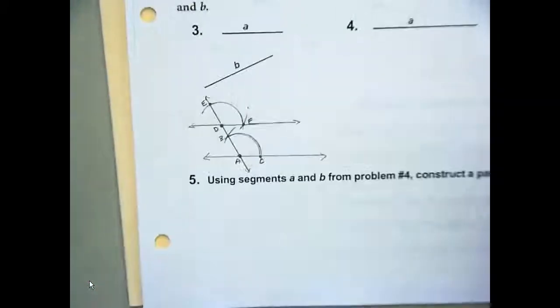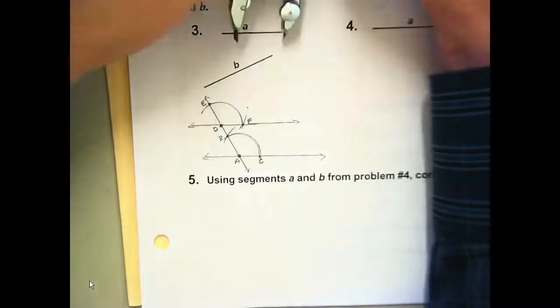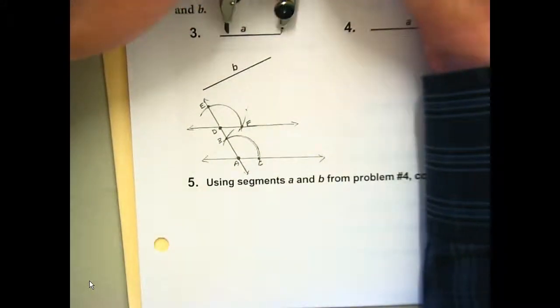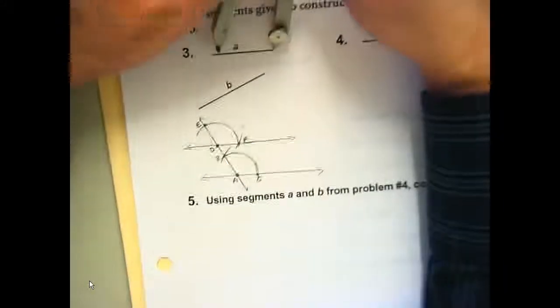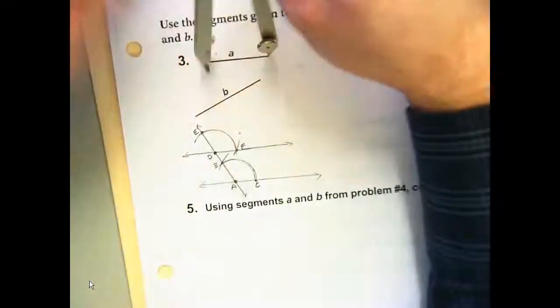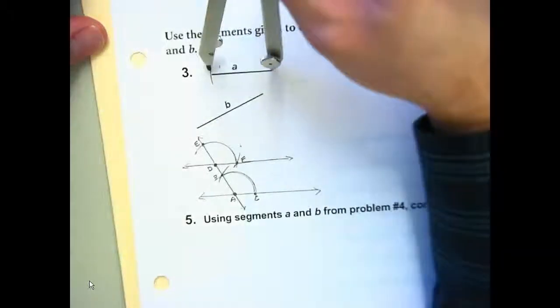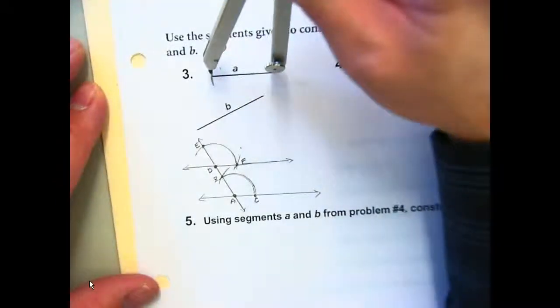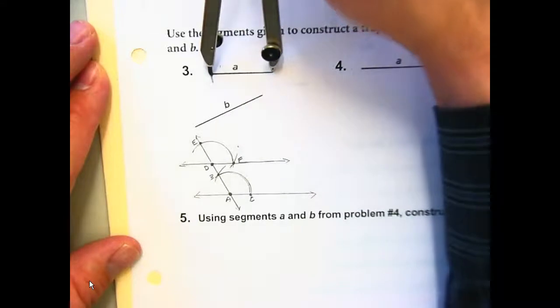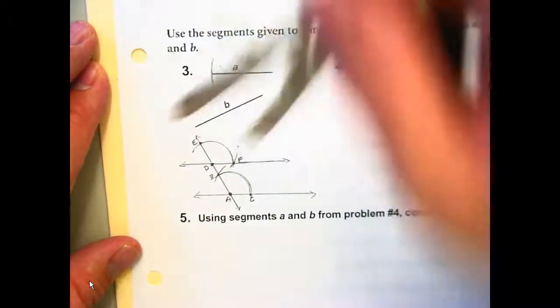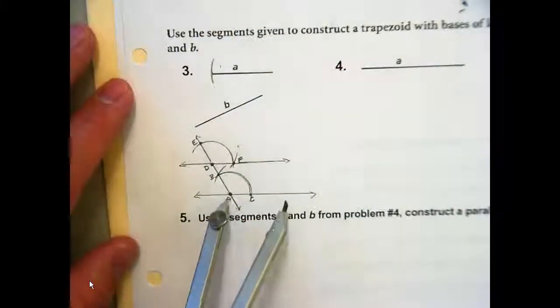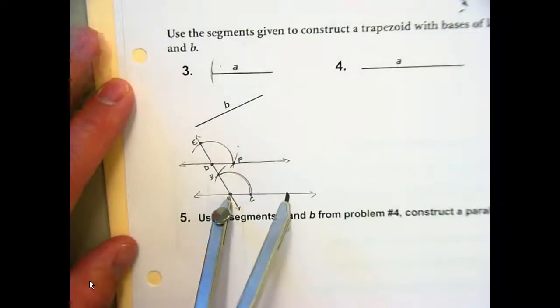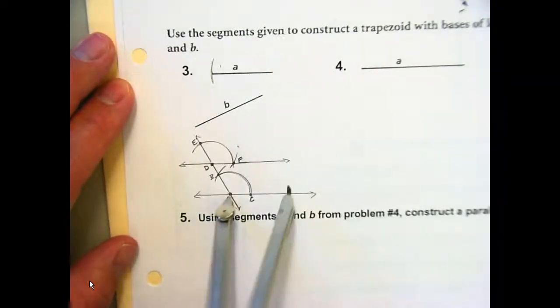All right, so now I need to construct segment A and B as my basis. So I'm going to measure off A. Okay, so there's my length A, and it's got to be a base. So once I take and measure that, I've got to go down here. And I'm actually going to go to point A, and I'm going to measure that as one of my bases, just off that parallel line there.